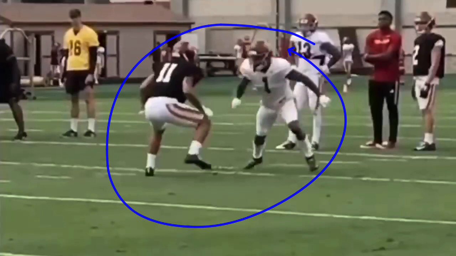So obviously, inside or outside release applies. This DB's inside shade, so what am I going to do? I'm going to take an outside release. So I got to give him something quick to the inside, try to get him to hold there, or try to move him off the platform, right?